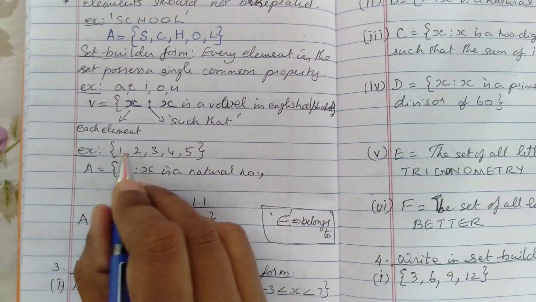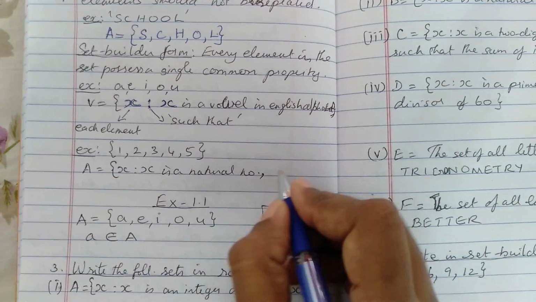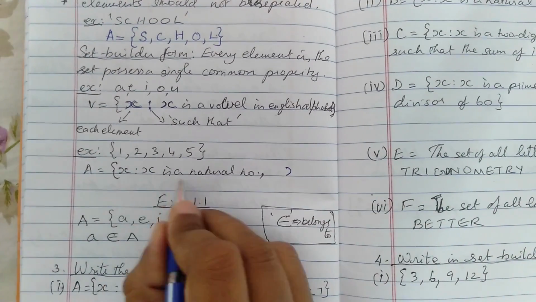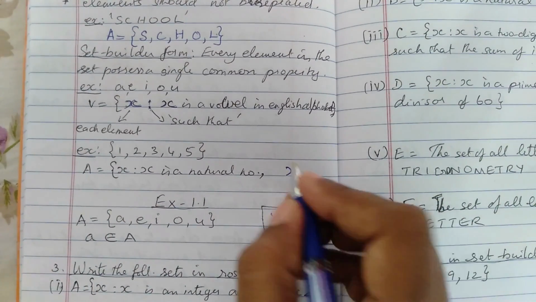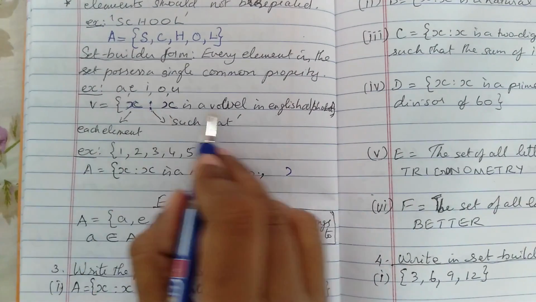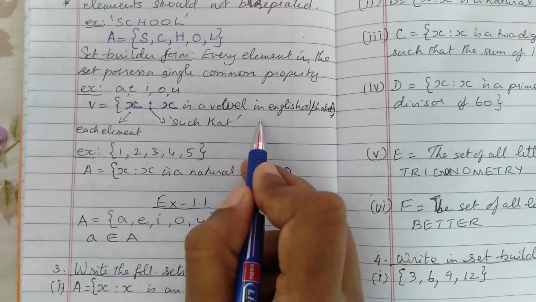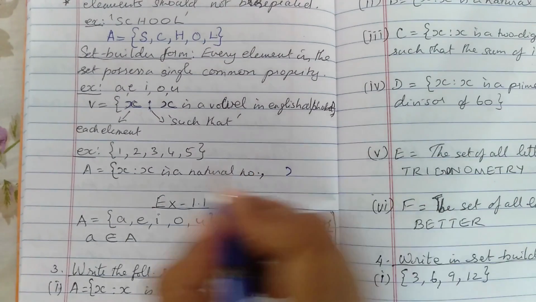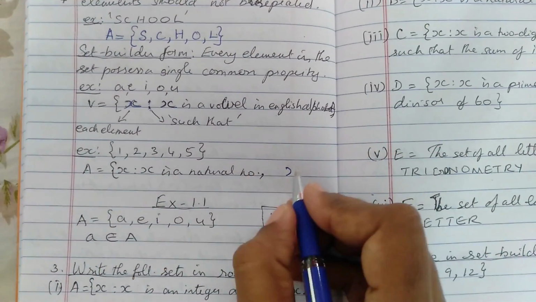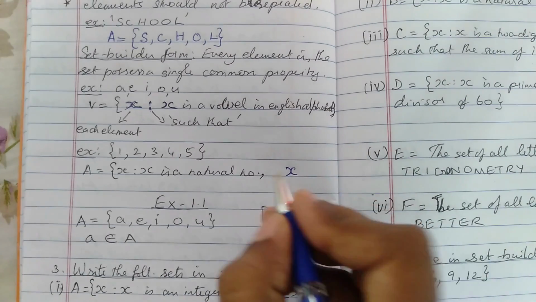I should not leave it there, I have to mention the first and the last number here. I won't be mentioning it for vowels like A, I, O, U because I need not do that. But when it comes to numbers, then you will have to mention it. So I am writing X.